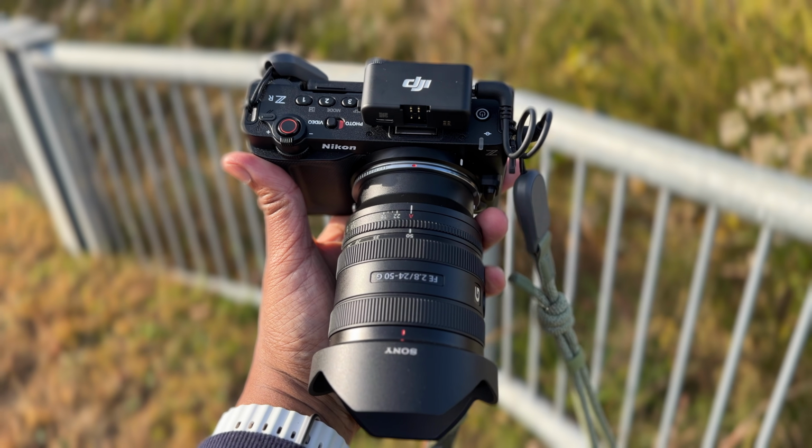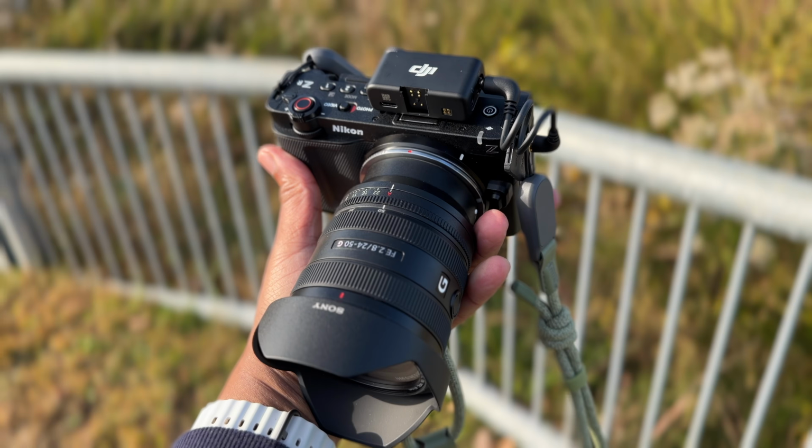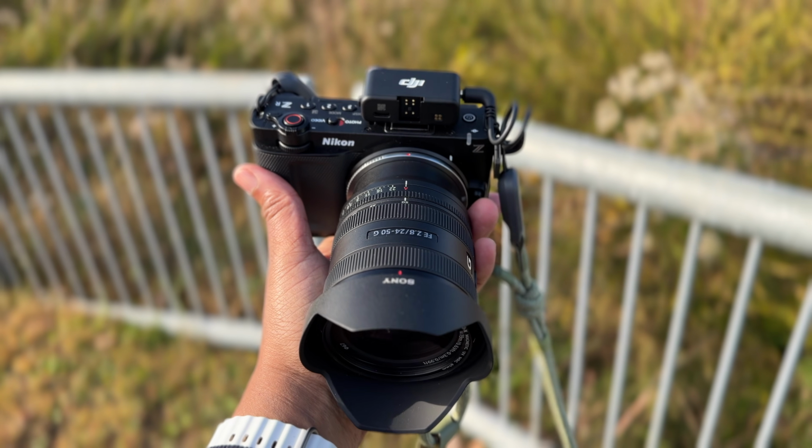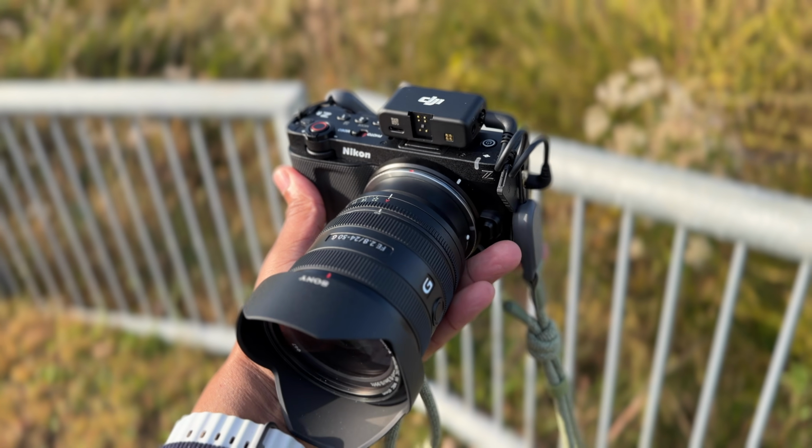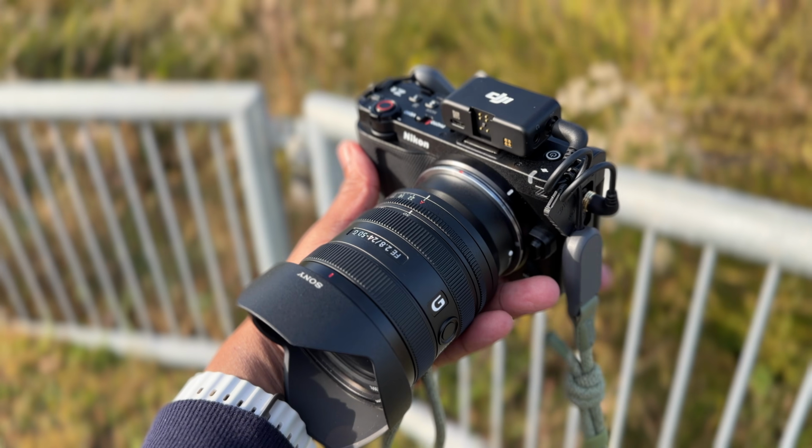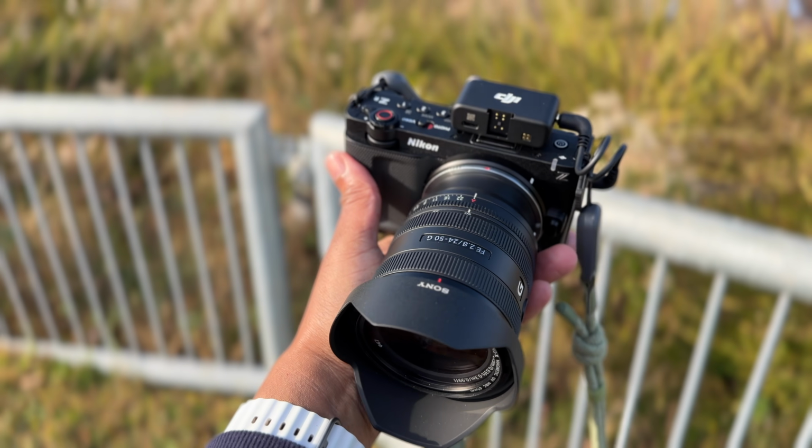And for those of you who want to know, I am shooting this with a Sony lens. I have my 24 to 50 f2.8 on here. It's a G lens, not a G Master, and I'm using the Megadap adapter to get this thing working right. So anyways, I hope you guys enjoy this.